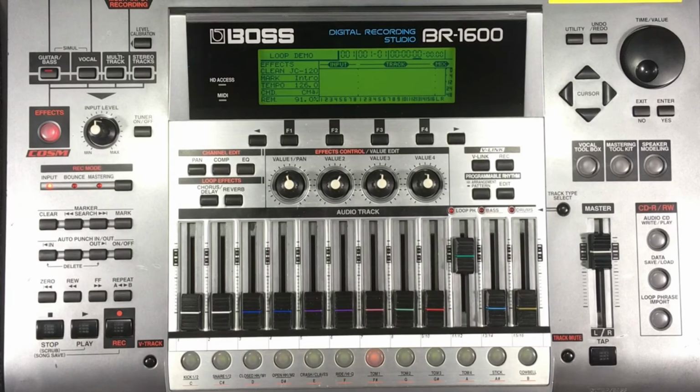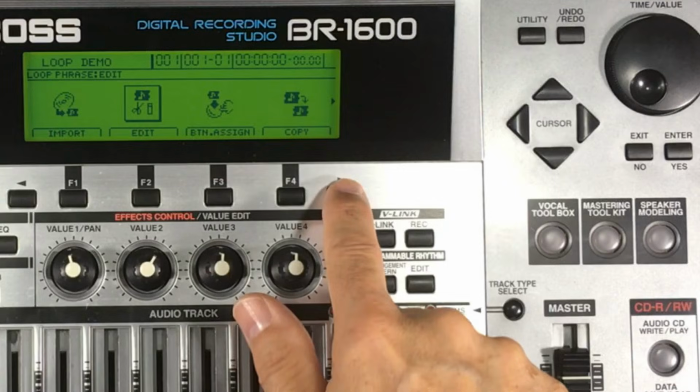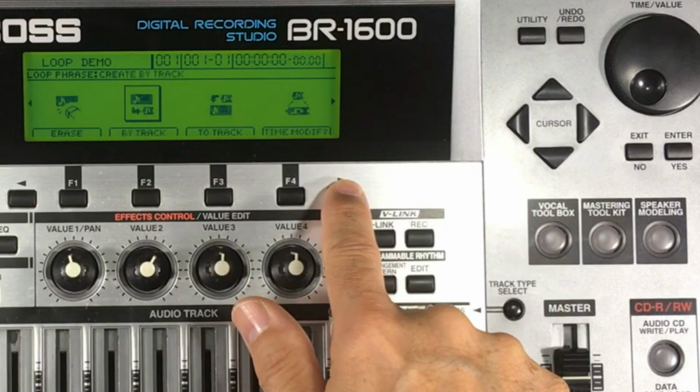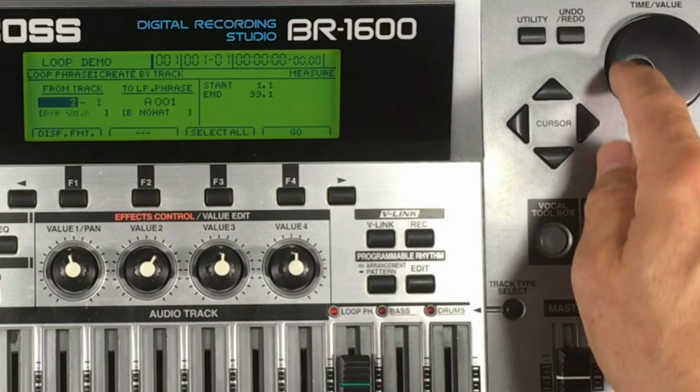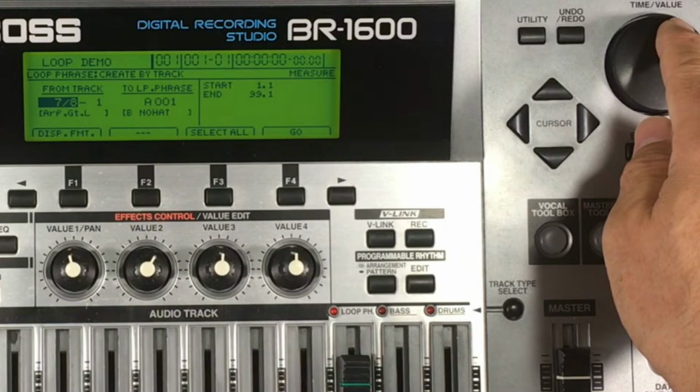A single loop phrase can be anywhere from half a second to 30 minutes in length. You can use the audio from any recorded track to create a loop. You first need to define the start and end point. This can be as simple as bar locations or measures, or you can use markers. Press the loop phrase import button and scroll to the by track option. Highlight and press enter or press F2. Choose the track you want to use to create the loop and set the save location.